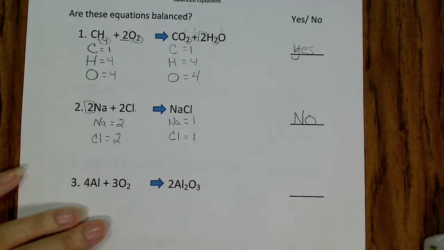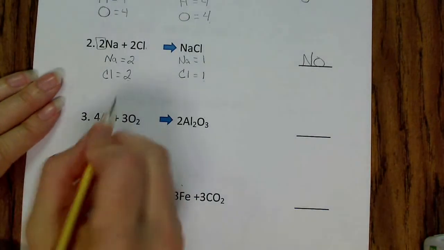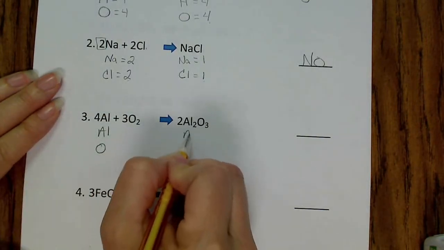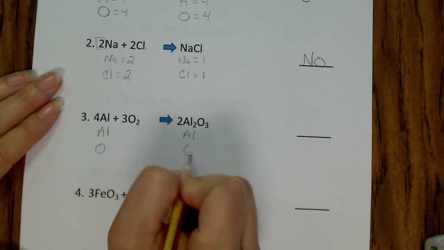It's a no. For number 3, I have aluminum and I have oxygen. On this side, on the product side, I still have aluminum and I still have oxygen.